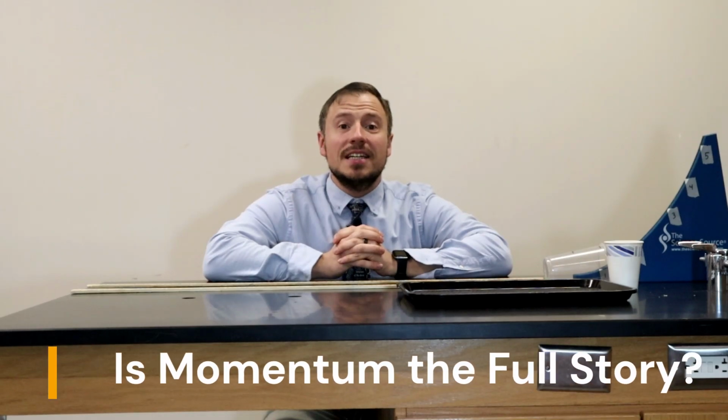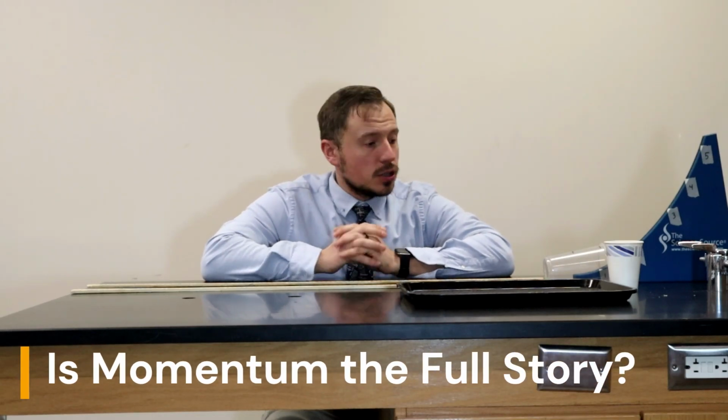This lab is called Is Momentum the Full Story? So we know that momentum is an object's tendency to keep moving, right? It's a product of mass times velocity.